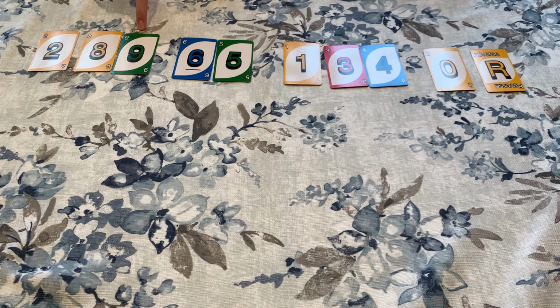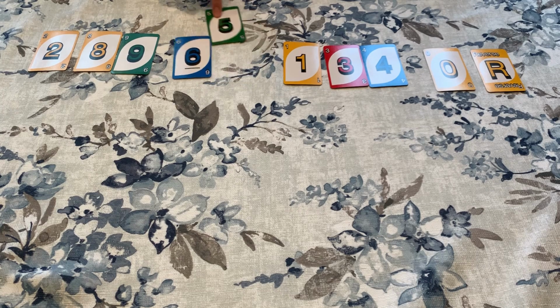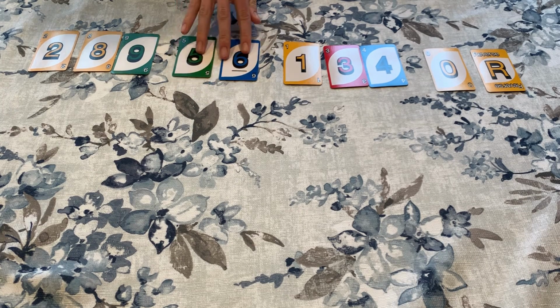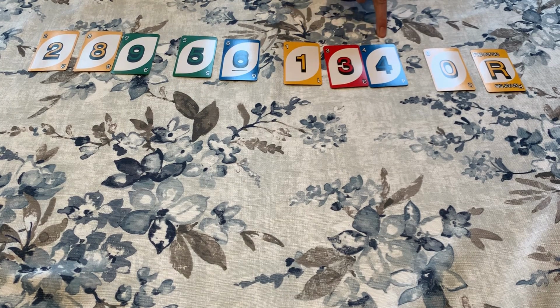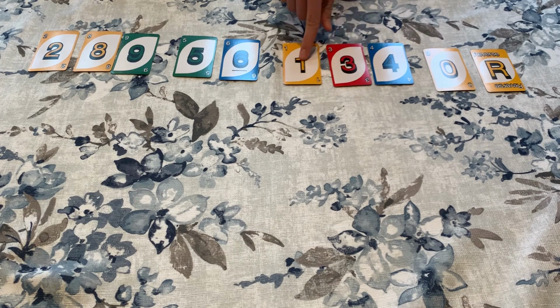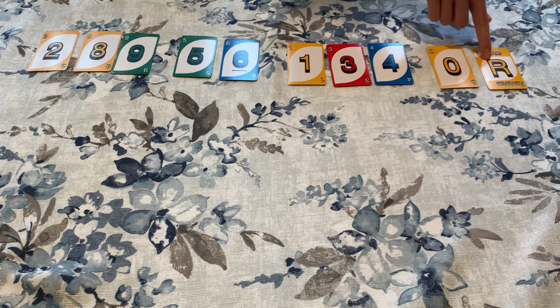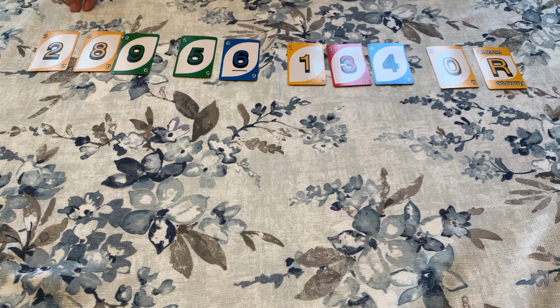This is currently in order, so there's nothing to sort here. Here we look at the first and see if it is greater than last, and it is. So we move it here. We do the same thing for this. This is currently in order. Same for this, and this is also currently in order.